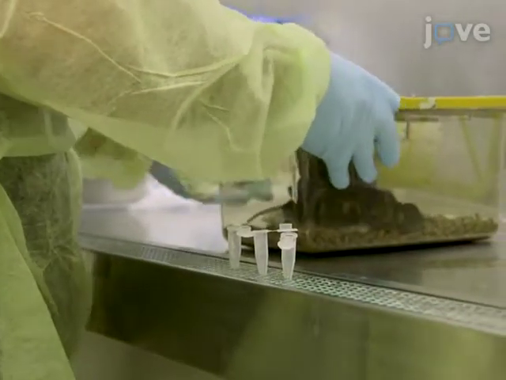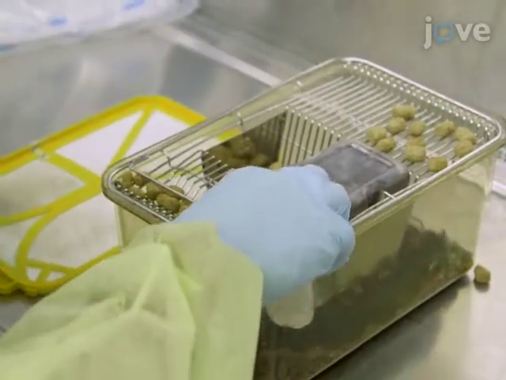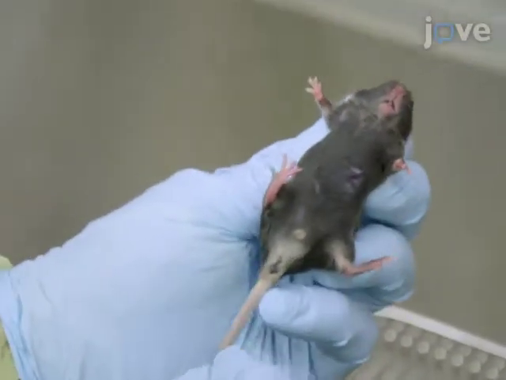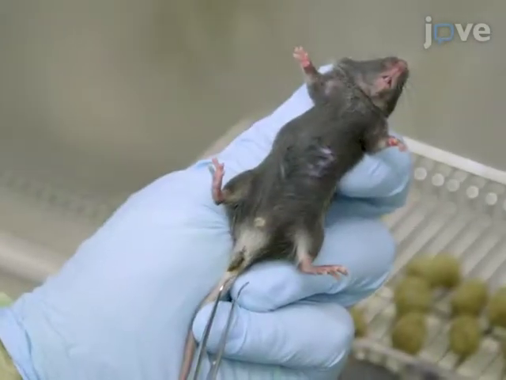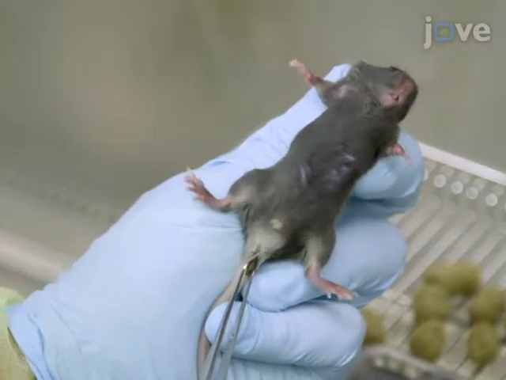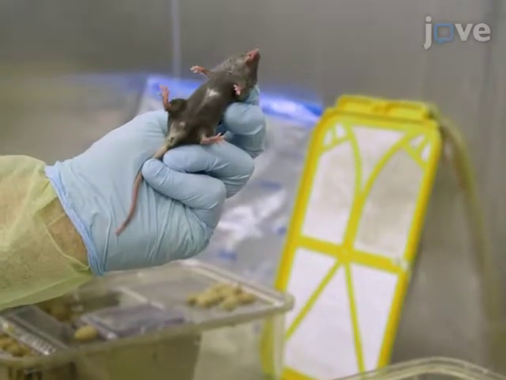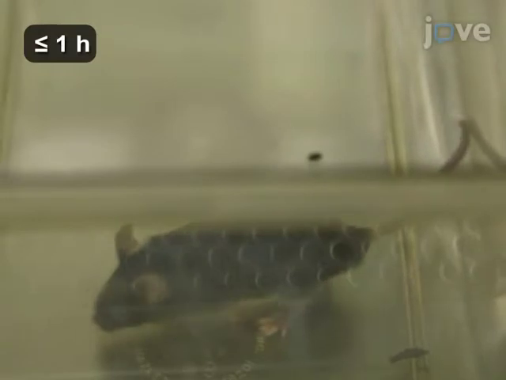Start collecting stool 1 or 2 days before euthanizing the mice. Always collect at the same time of day. To collect stool from live animals, carefully scruff the animal over a clean cage. Then, collect the defecated stool using sterile forceps and transfer it to a sterile microfuge tube. If an animal does not immediately defecate, place it into a clean cage and wait for the animal to defecate, which can take up to an hour.